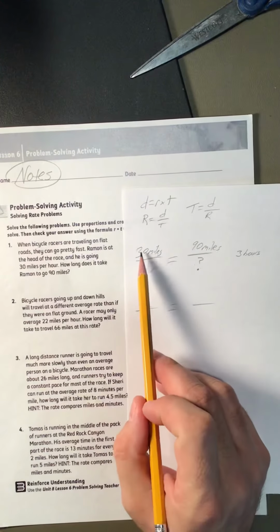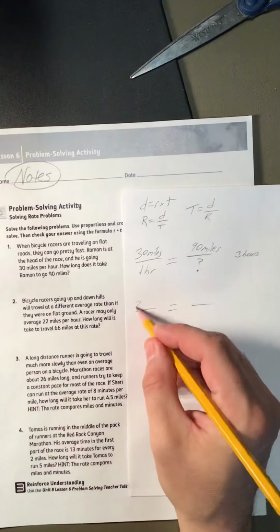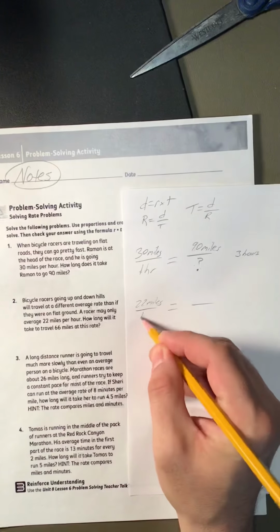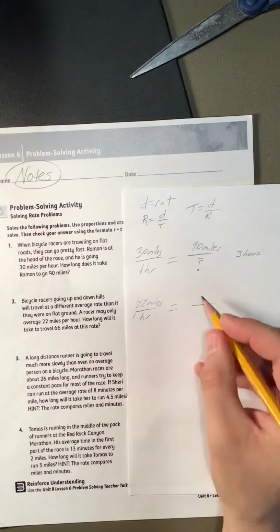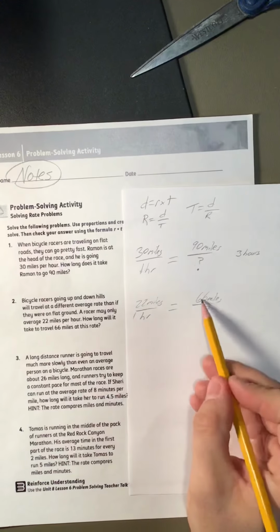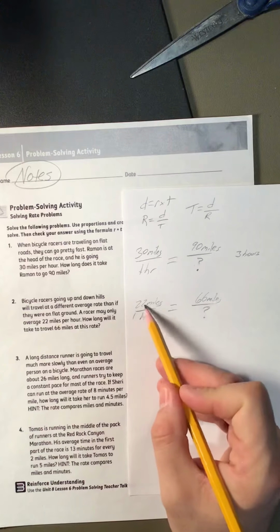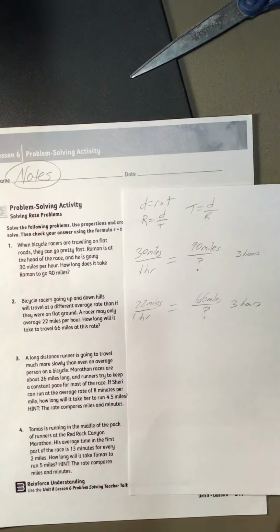Bicycle racers going up and down hills will travel at a different average rate. A racer may only average 22 miles an hour. How long will it take to go 66 miles? So now if you're going 22 miles an hour, a little slower, must be going up hills. 22 miles in 1 hour, that means 22 miles per hour. 66 miles, how long will it take? Again, you cross multiply. 66 times 1 is 66, divided by 22 is again going to be 3 hours to travel those 66 miles. And again, you can check it using our equations at the top.